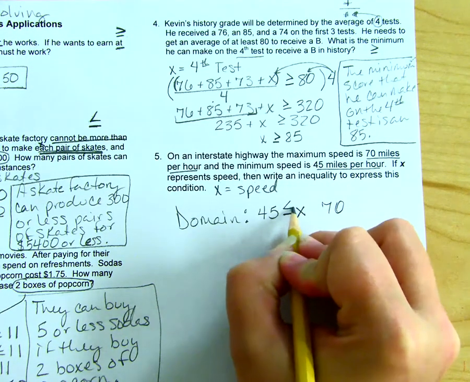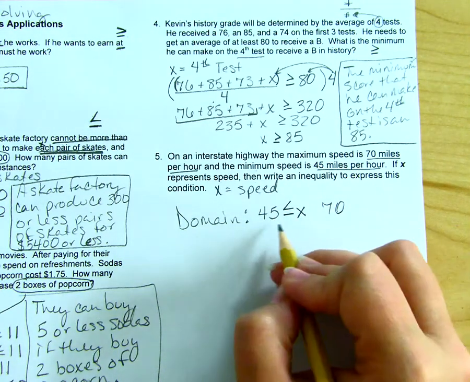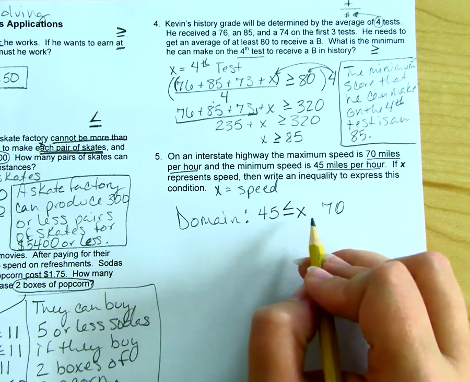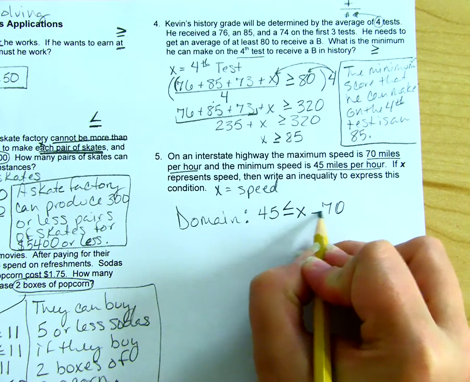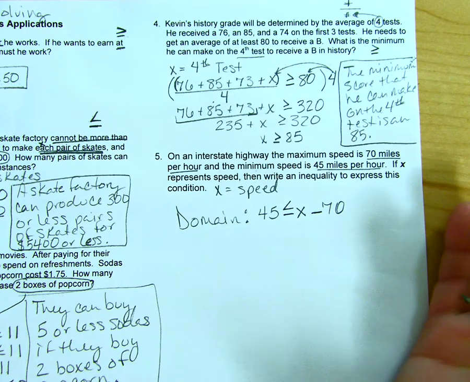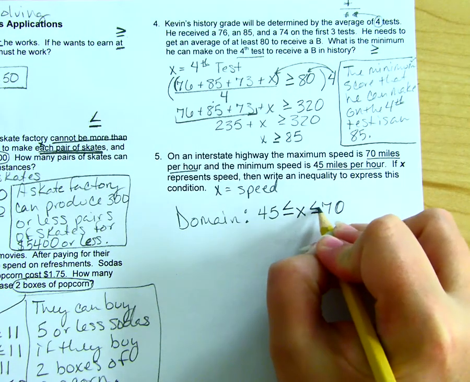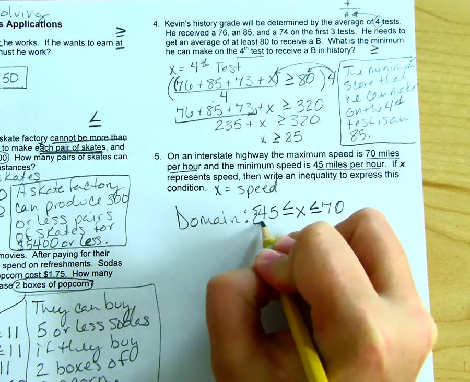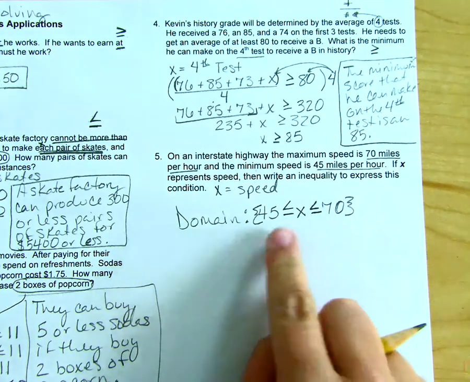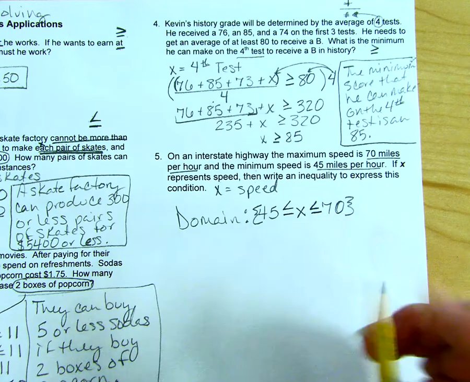So 45 is less than or equal to x because it's the least value. Then I can be going exactly 70 miles an hour, or I could be going less than 70 miles an hour because that's my greatest value. So my domain value would be the set of numbers that are between 45 and 70.